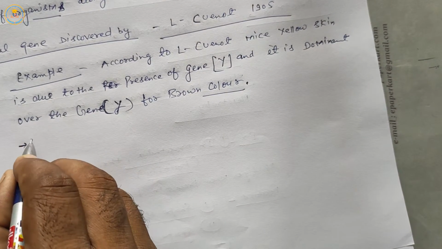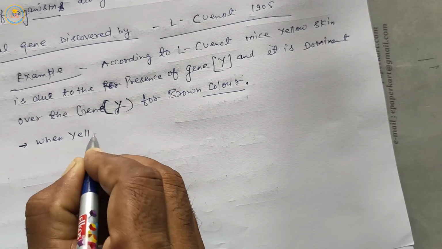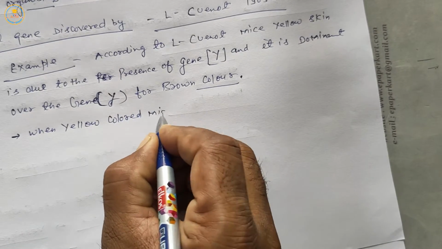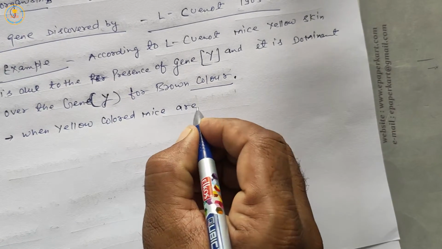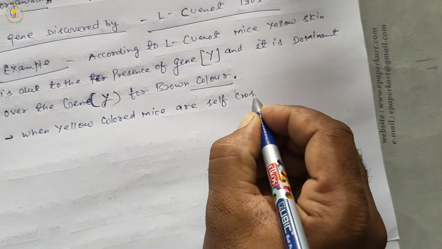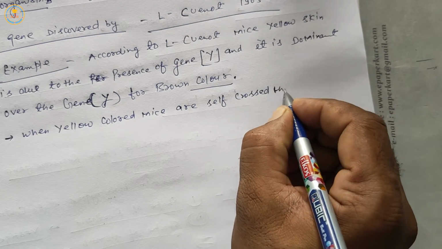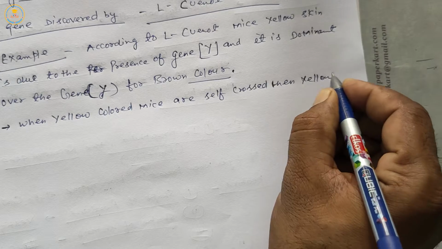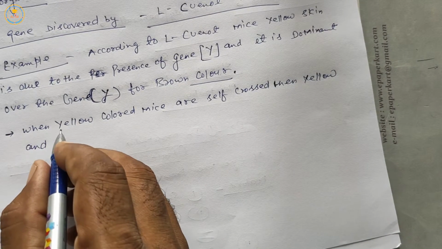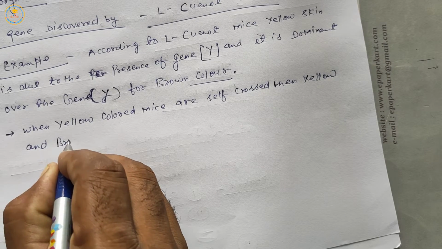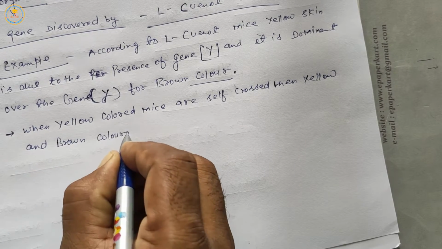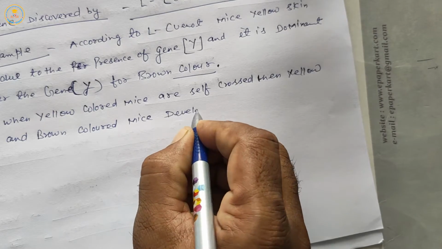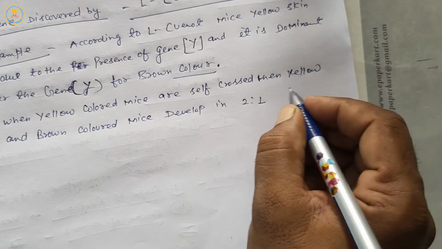Next, when yellow colored mice are self crossed, then yellow and brown colored mice develop in a 2:1 ratio.